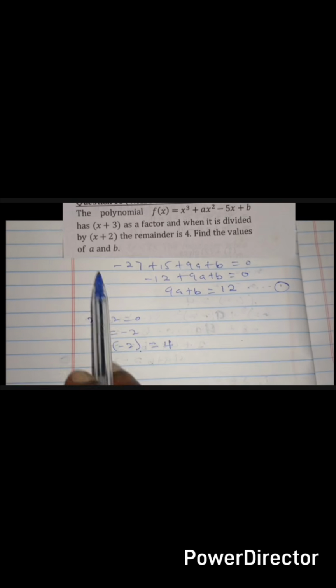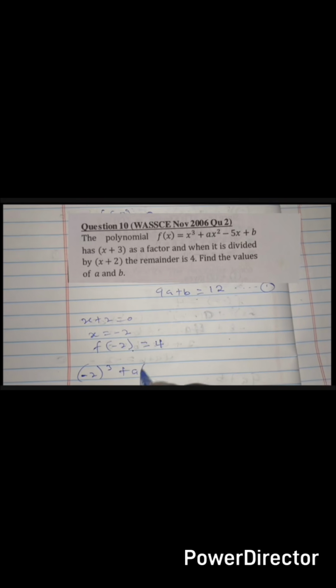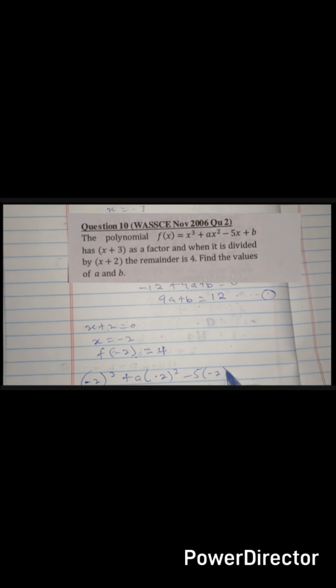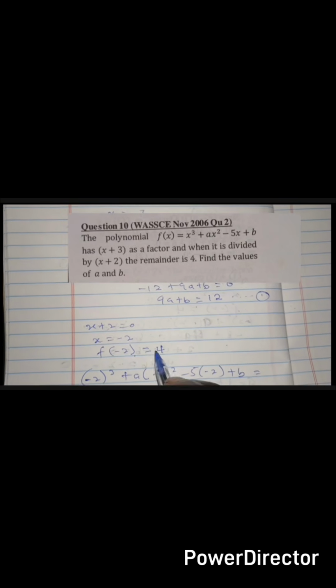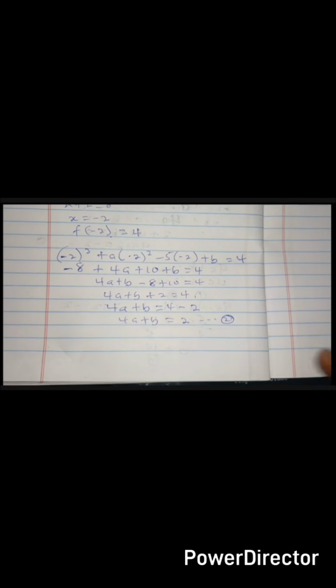We put minus 2 in place of x and equate it to 4. So we end up getting minus 2 cubed plus a times minus 2 squared minus 5 times minus 2 plus b, and it is equal to 4. So this is equation 2.